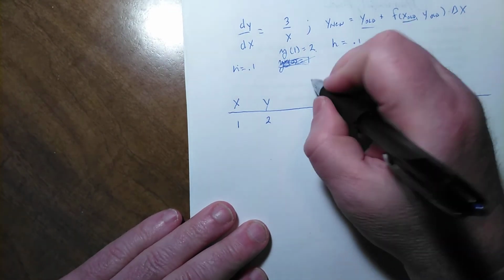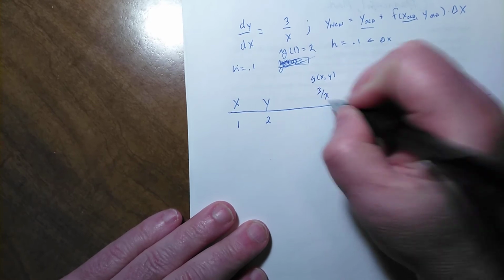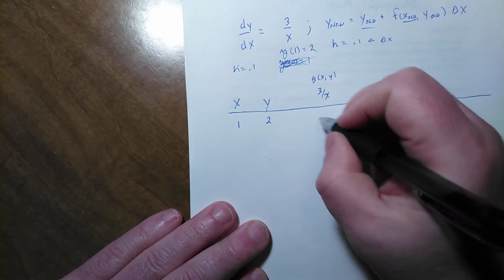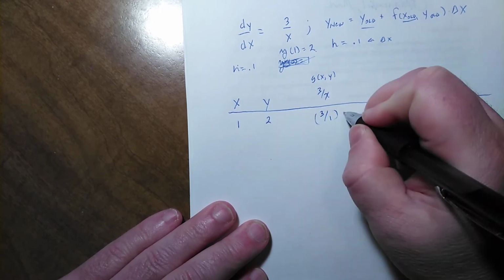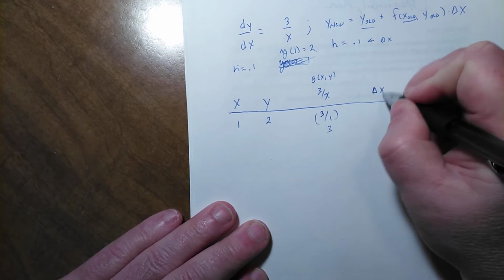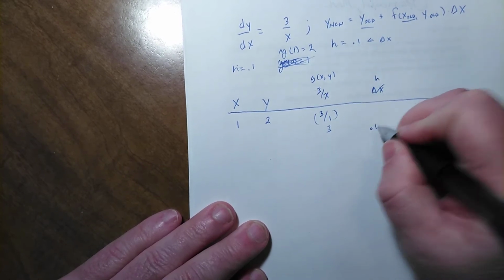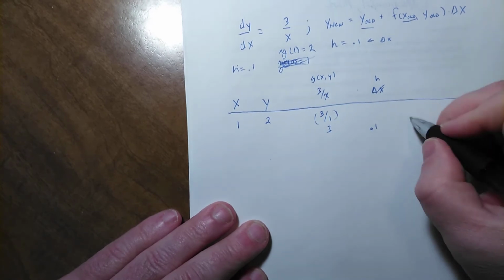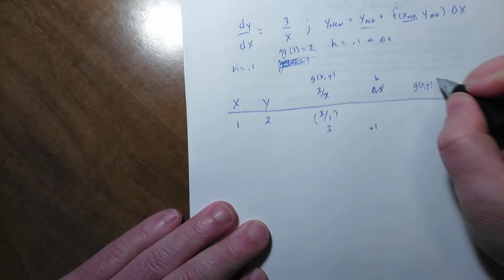Our function, our g of x y, is 3 over x. No y's needed. So numerically, this is 3 over 1, which is equal to 3. And then we have our delta x in here, right? Our h, that's 0.1. And we're going to multiply them together. So this is going to be g of x y times h.